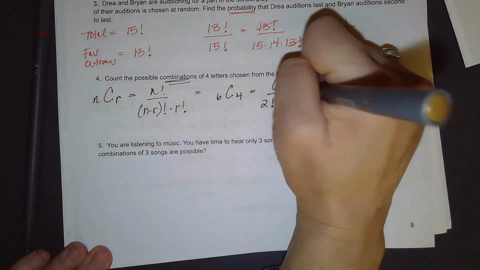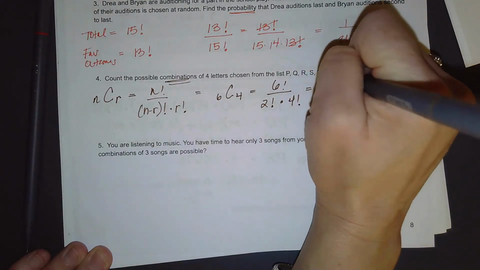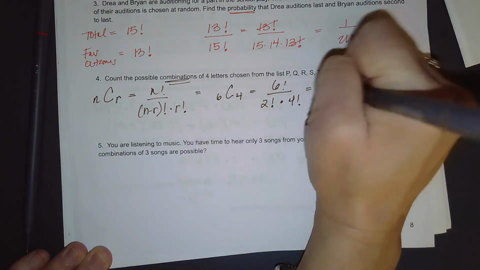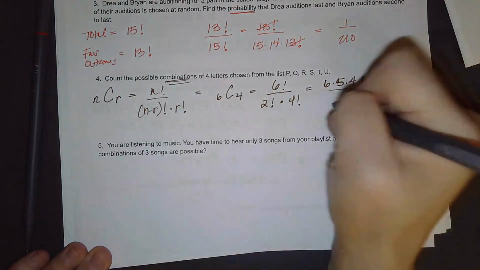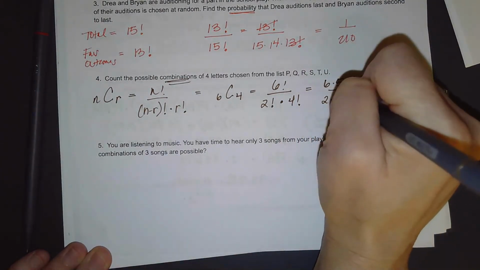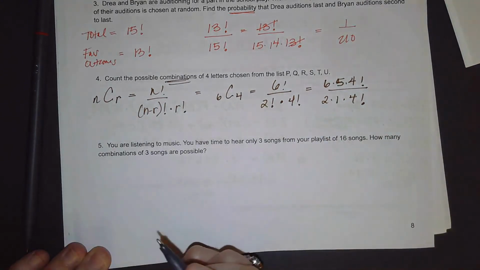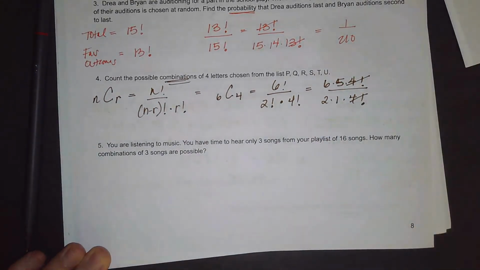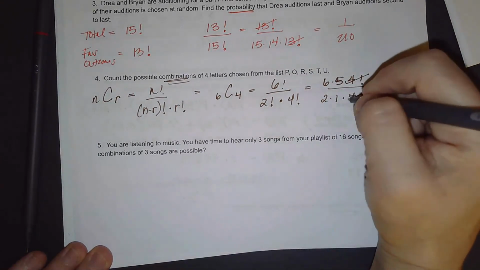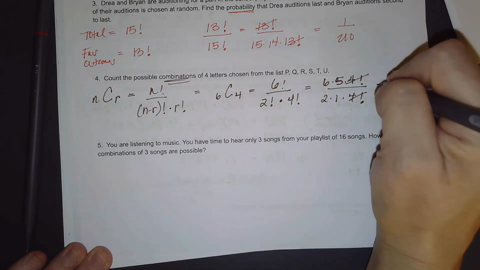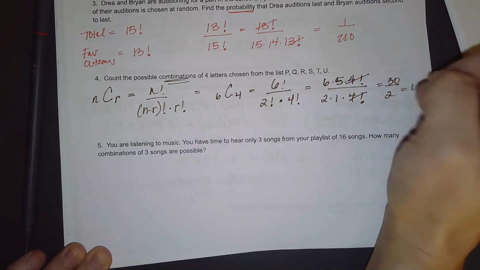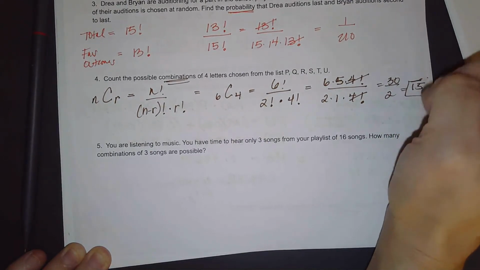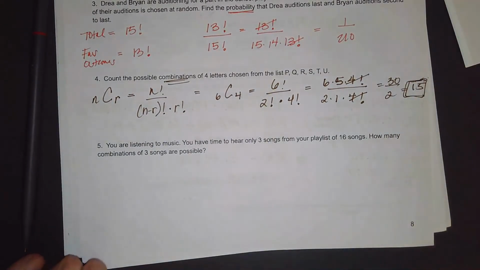Okay, so I'm going to show you how I would reduce this. This is all multiplication. So this is 6 times 5 times 4 factorial over 2 times 1 times 4 factorial. See how the 4 factorials cancel out? It gives me a little bit easier deal. So 6 times 5 is 30, and 30 over 2 gives me 15. And so there are 15 different combinations in which I can arrange those letters in groups of 4.